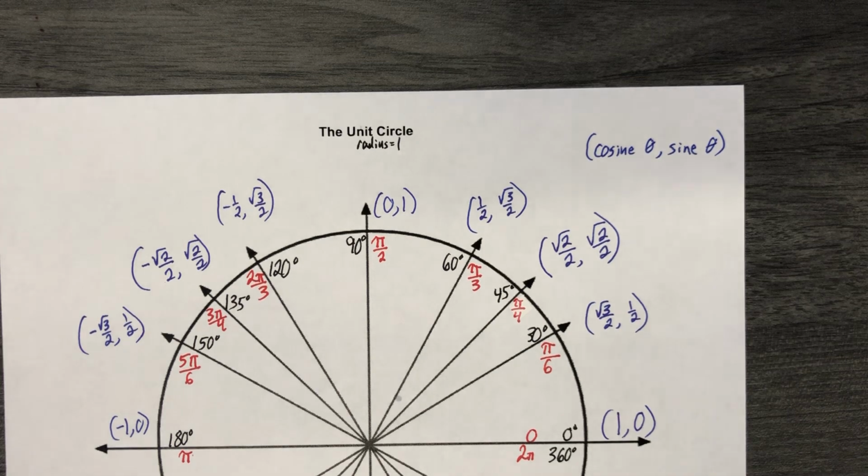It's tangent. I'm going to go off on a tangent. Sorry, I couldn't resist. That was terrible. Absolutely terrible. So here goes.